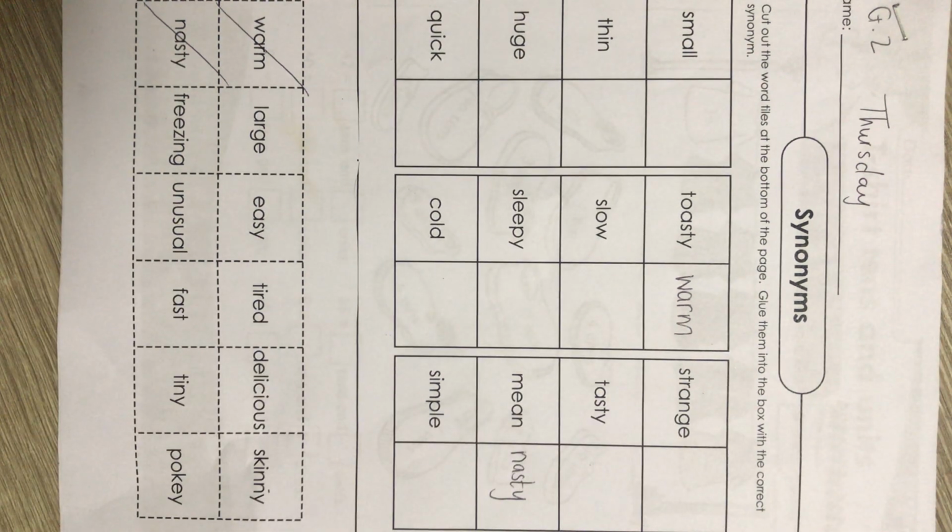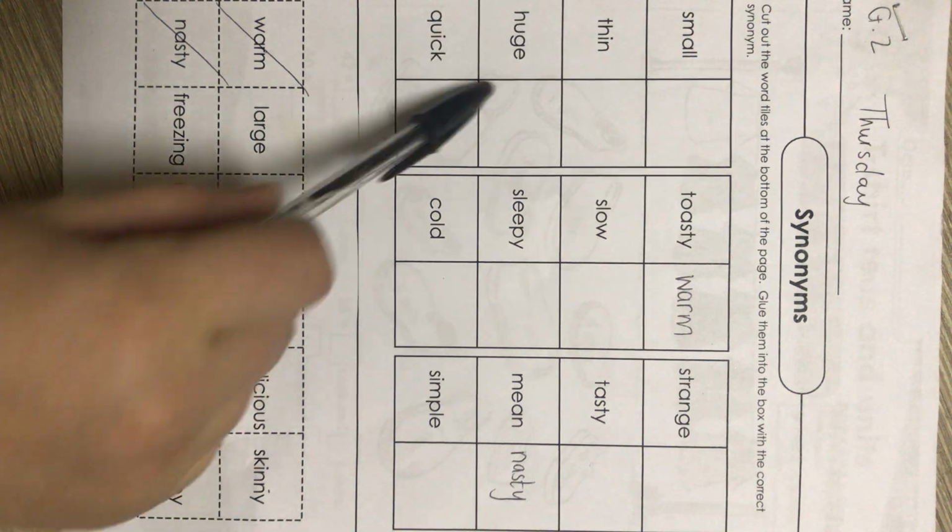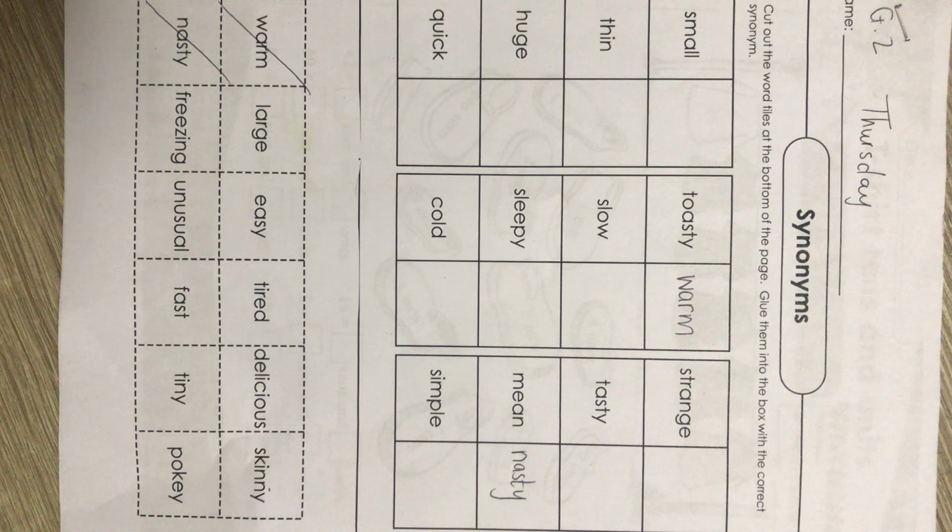If tasty and freezing mean the same thing, paste the word next to tasty. If huge and freezing mean the same thing, paste the word next to huge. If sleepy and freezing mean the same thing, paste the word next to sleepy. If quick and freezing mean the same thing, paste the word next to quick. If cold and freezing mean the same thing, paste the word next to cold. And if simple and freezing mean the same thing, paste the word next to simple.